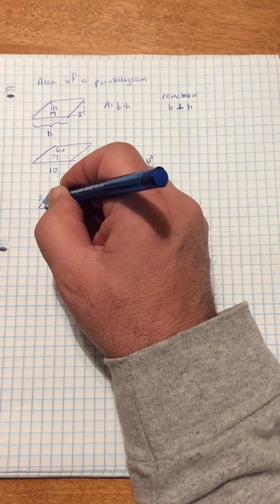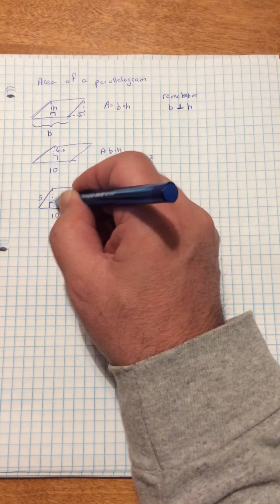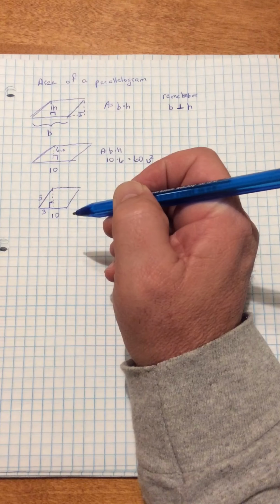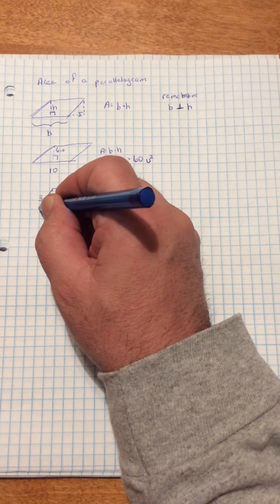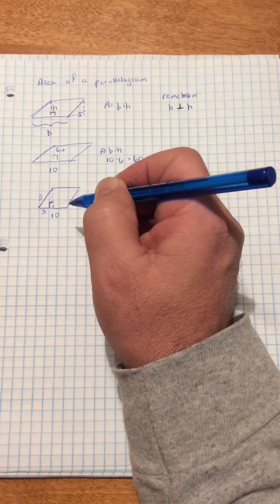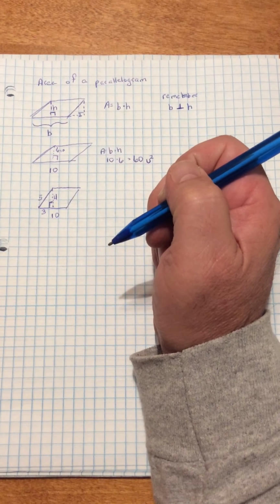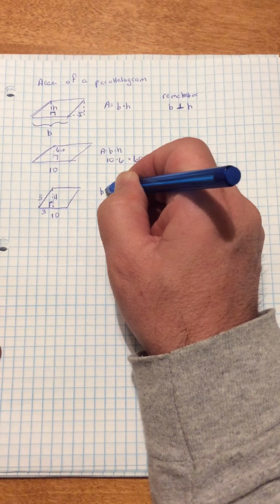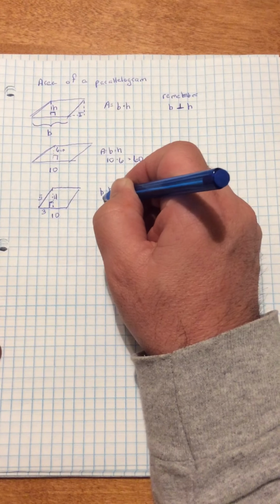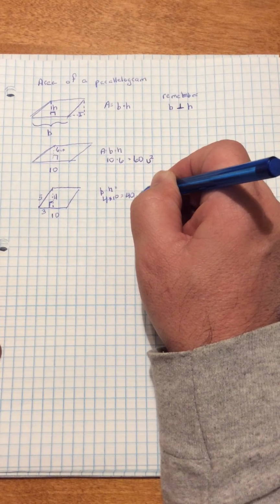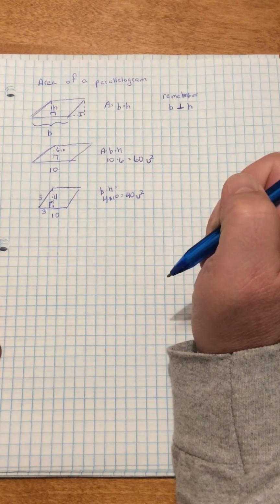Well, I really don't have enough information in this problem. But let's say I had told you that that length was 3 from there to there. Well, we could have used the Pythagorean theorem to get that that length was 4. So my base times height now becomes 4 times 10, or 40 units squared.